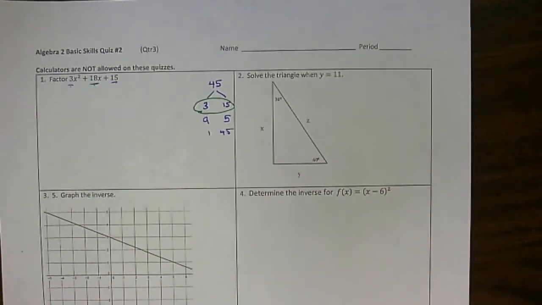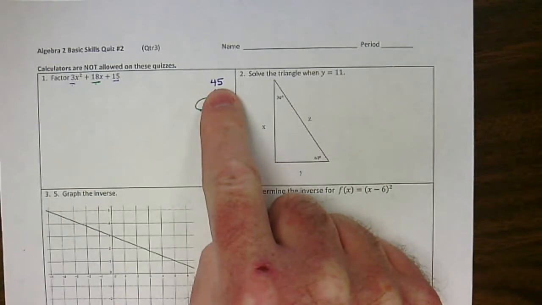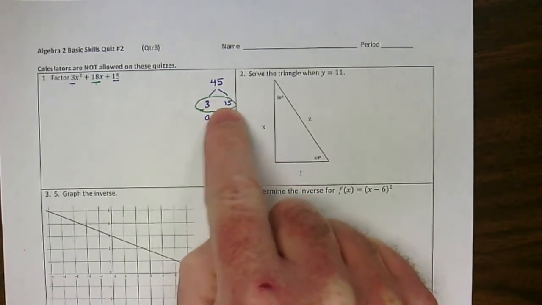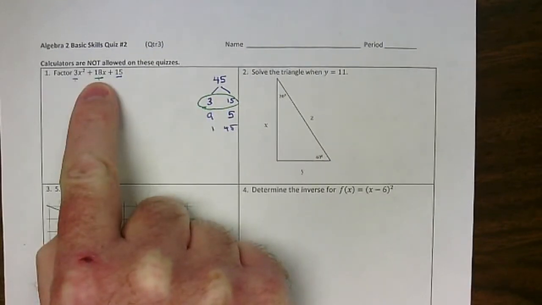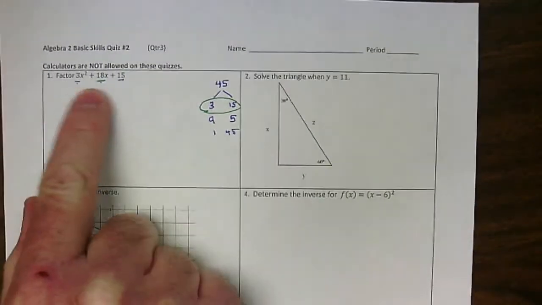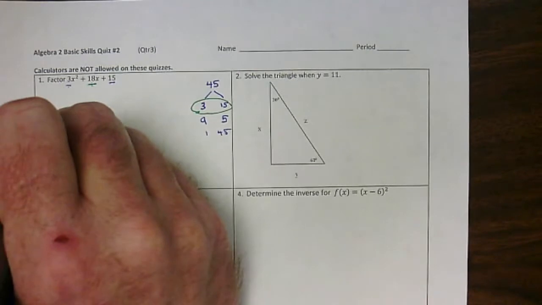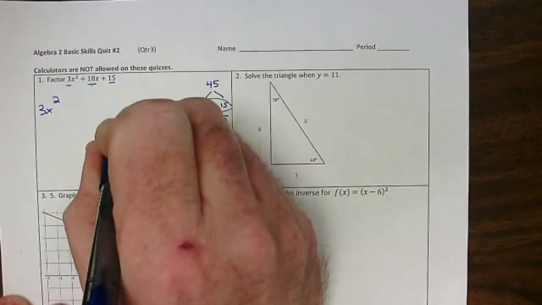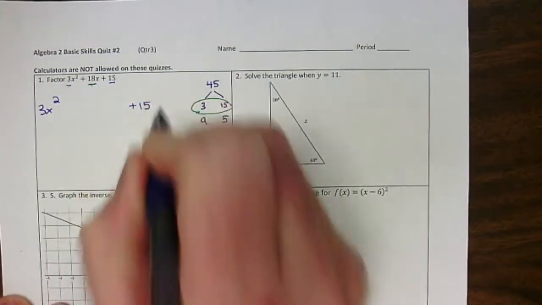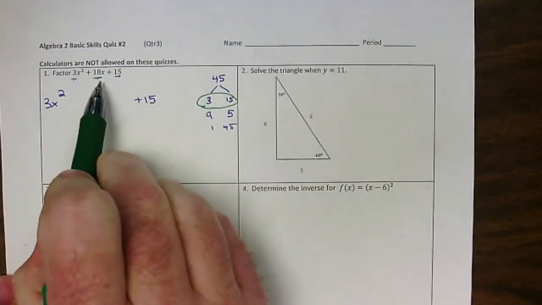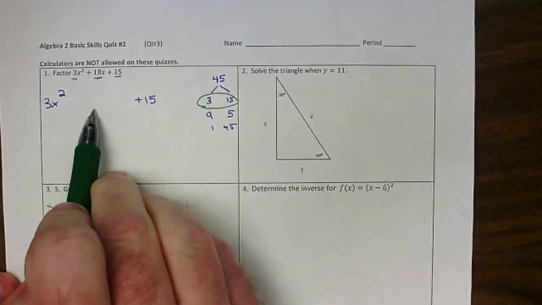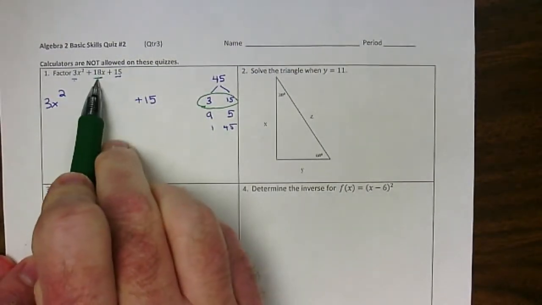Okay? Once you've multiplied A times C and found the factor pair that adds up to the B value, you're going to rewrite this trinomial. It starts with 3x squared, it ends with 15, and in the middle we have 18x. I'm not going to write 18x the way I see it here.